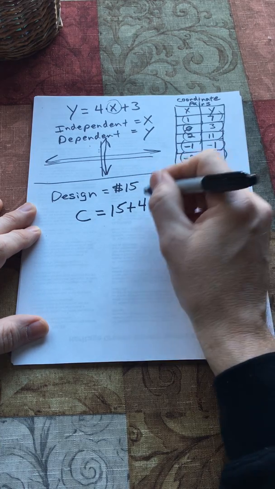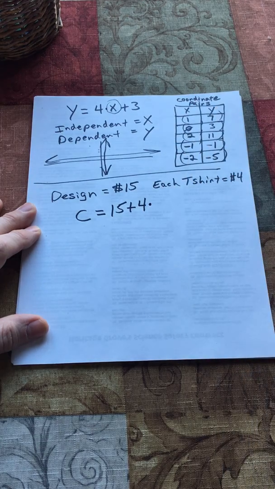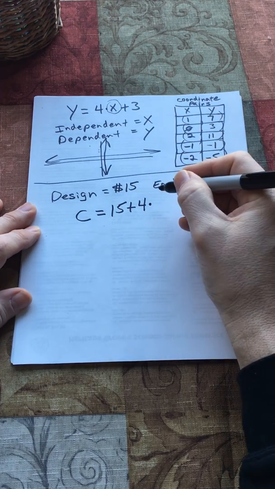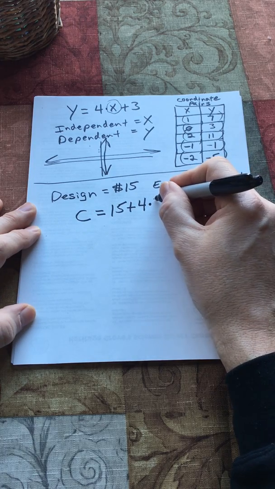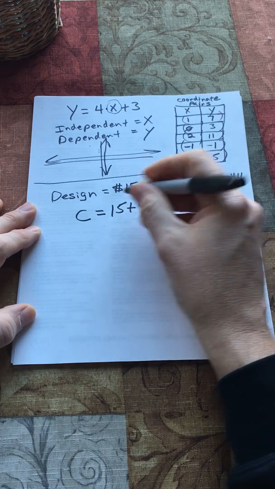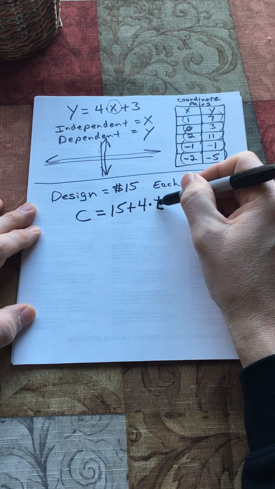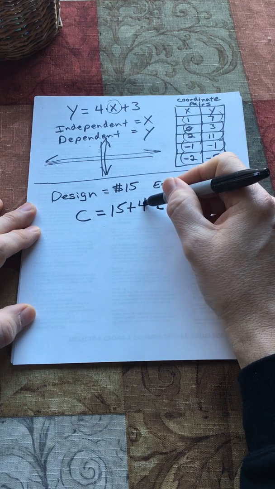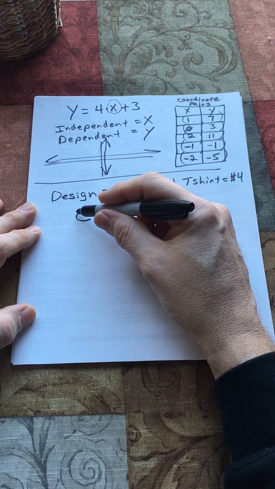Our independent variable. In other words, dependent on how many we decide to buy. Well, what do you want to use for that? You want to do T for t-shirt? Okay, let's do a T for t-shirt. All right, so there's our T. So if we buy one t-shirt, well, it's going to be 1 times 4. That's 4. Plus the 15, that's going to be $19.